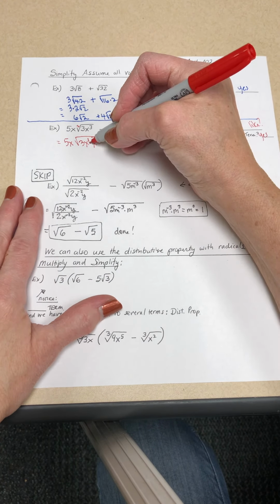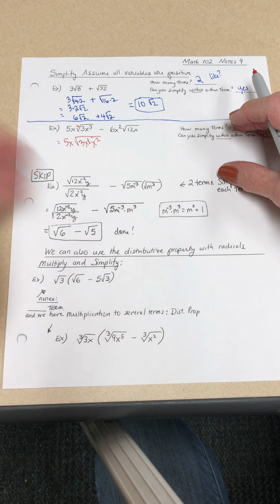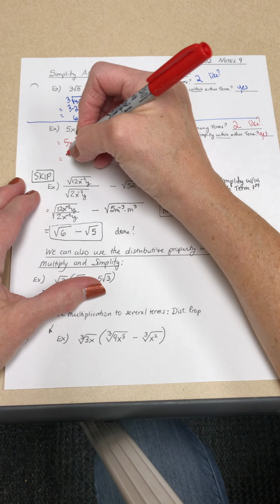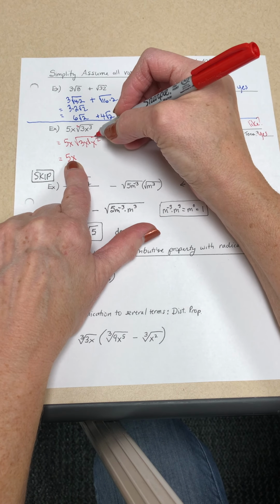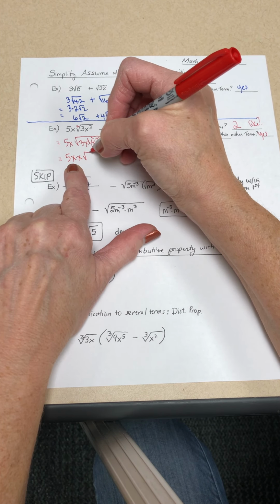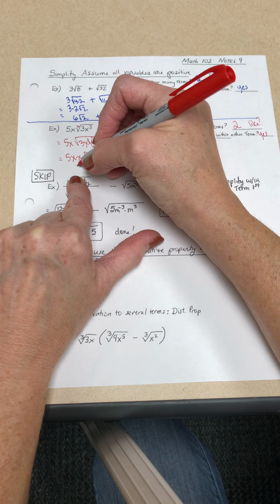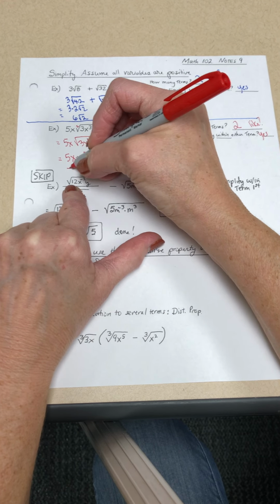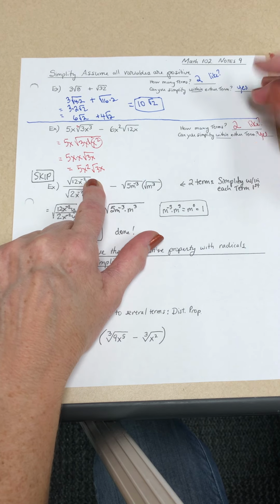Looks like an exclamation point, doesn't it? The square root of x squared is just going to be x, because we're going to assume x is positive, so we don't have to say absolute value of x. So it's 5x. Take the square root of x squared, that comes out as x. Leave the root 3x under there. So this term winds up being 5x root 3x. Okay, that's as simple as I can write that one.